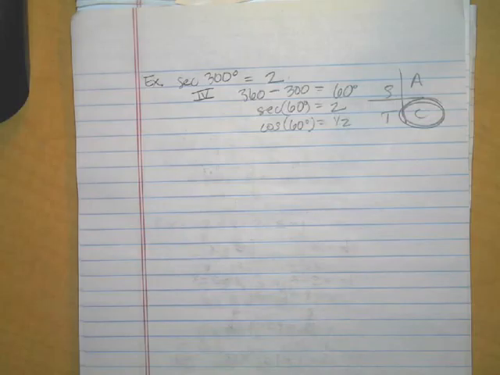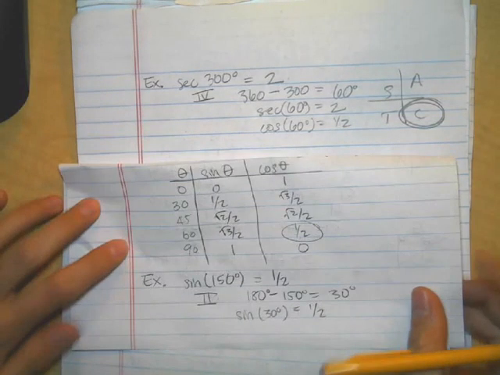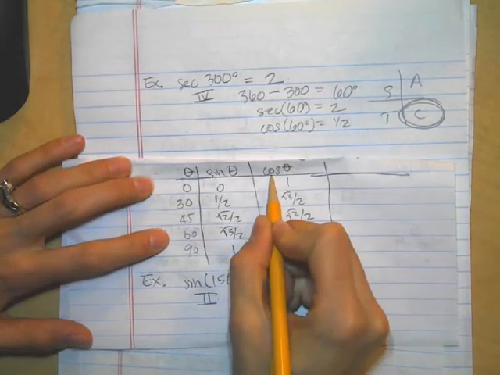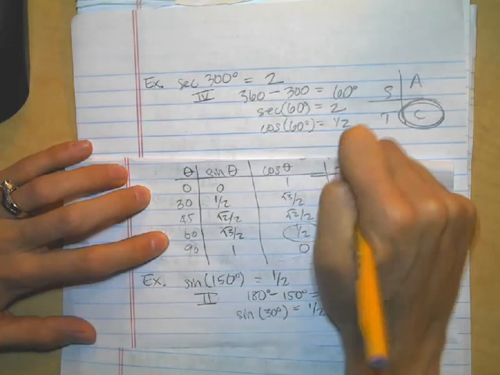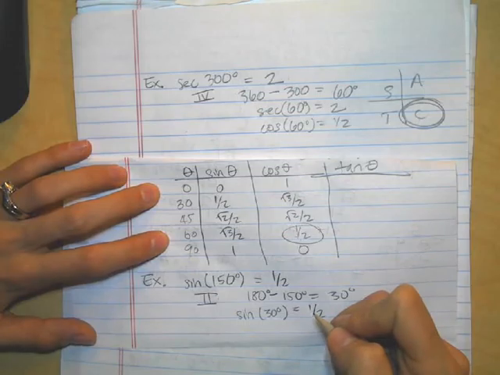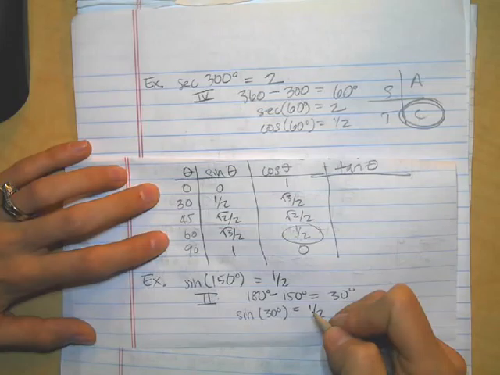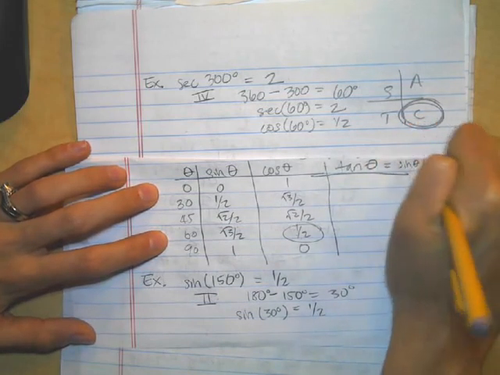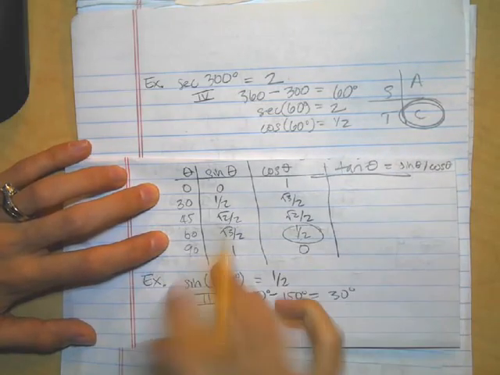The one last thing I wanted to ask you is to finish out this chart. So we already know we can find cosecant and secant, right? How do I get tangent? Do you guys remember? Tangent is what over what? Sine over cosine. Good.